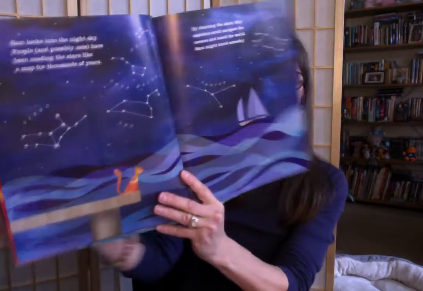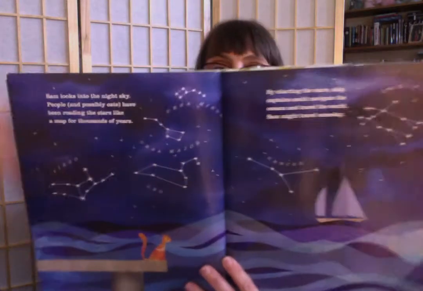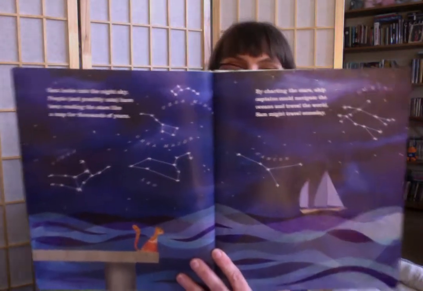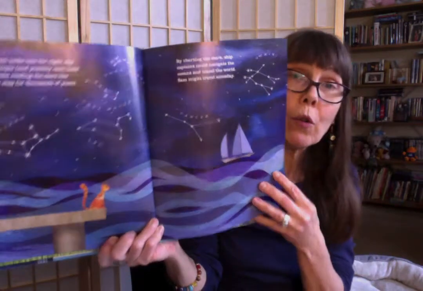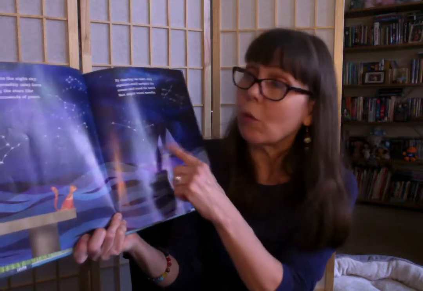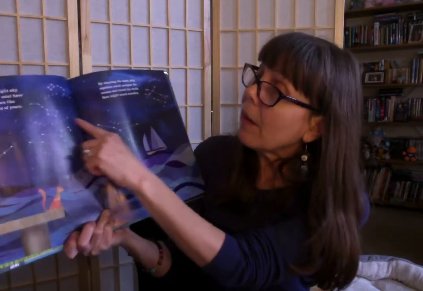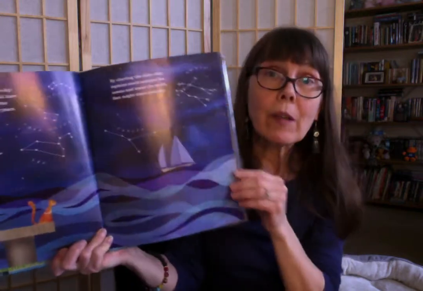Sam goes out at night, and the sky is full of stars, and those constellations can also guide or show you where to go. That is what sailors used to use, and some still do, but they now have instruments that they can use as well. But the stars and the various constellations can guide you. You can navigate, figure out where you are and where you're going with things like that. There's a lot of great examples in this book.